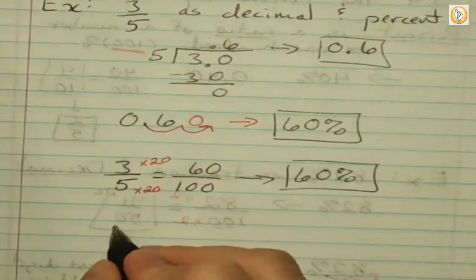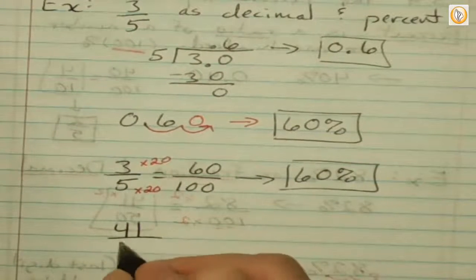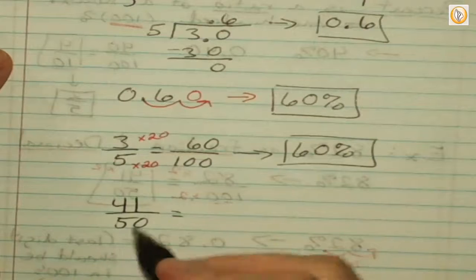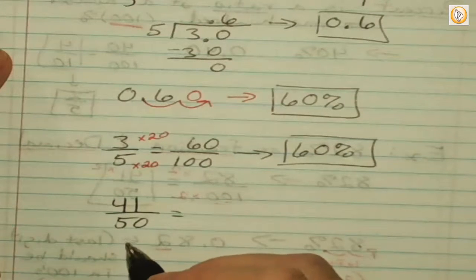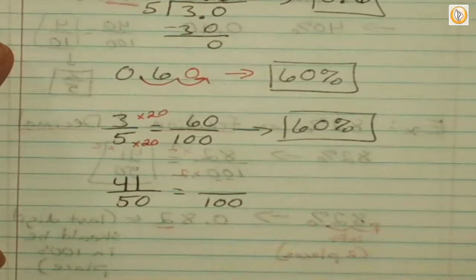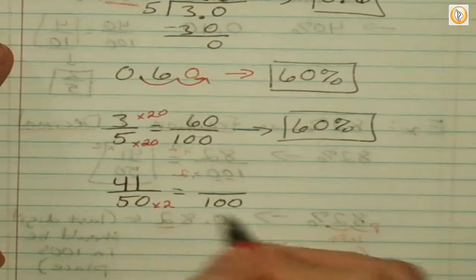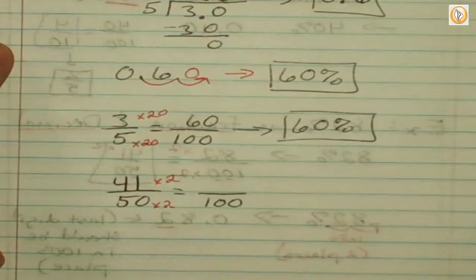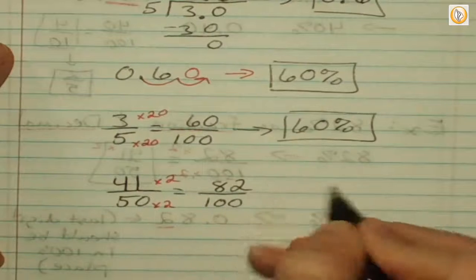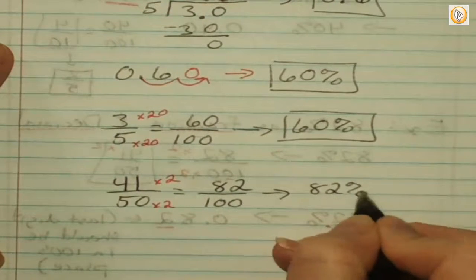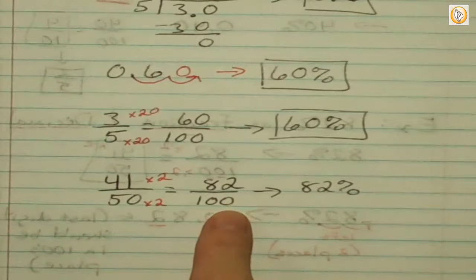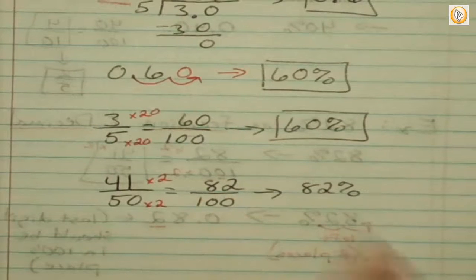So the other one was 41 over 50, right? So when we're dealing with percent, we need to put it over 100. And these are the easy ones. Sometimes the denominator doesn't go evenly into 100, so then you've got to divide. In this case, 50 goes into 100 evenly. It goes in there 2 times. So 50 times 2 is 100. If I multiply 41 by 2, I get 82, which is 82%. Because anything over 100, to get your percent, you just write it like that.